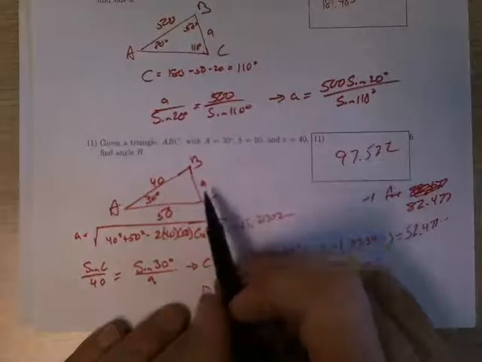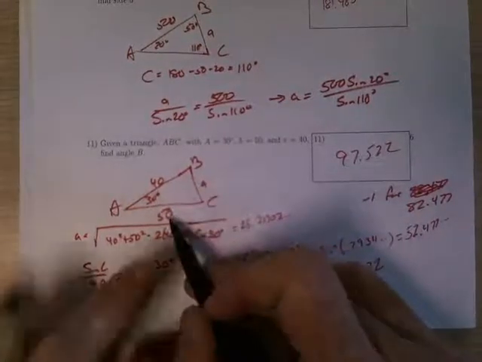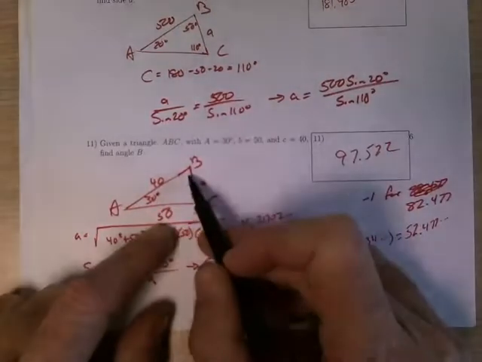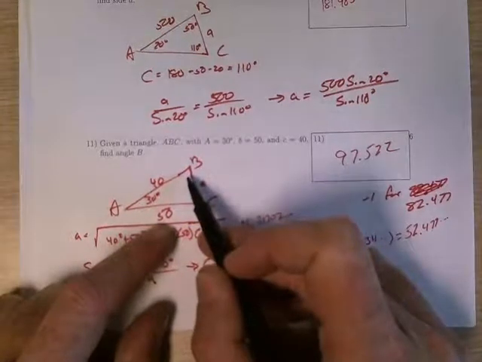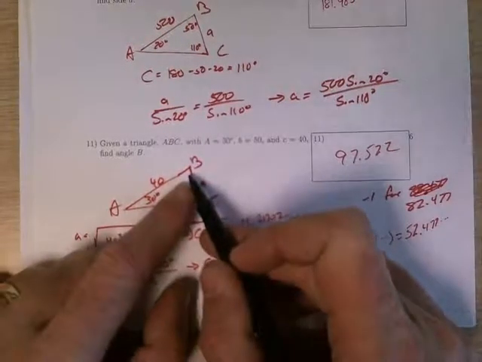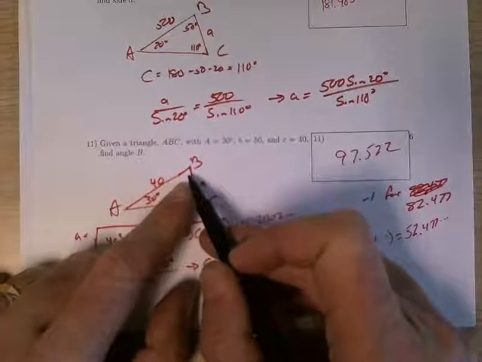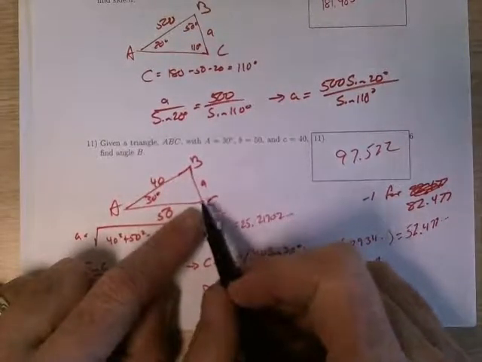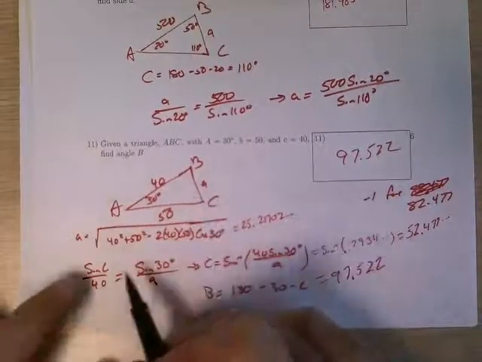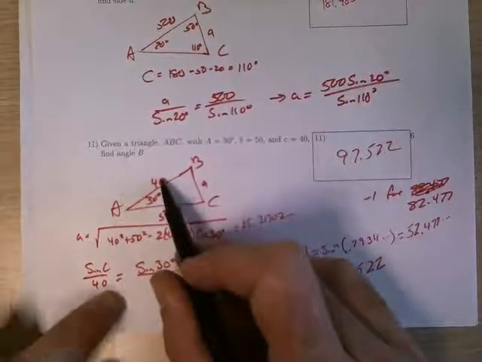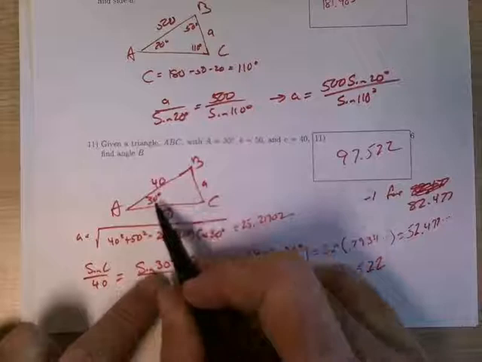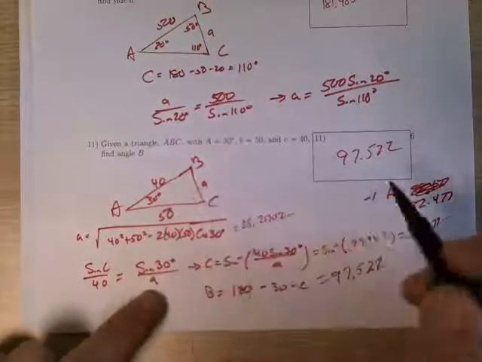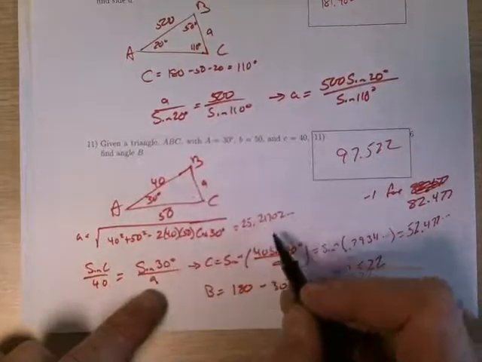The three sides that I know, 25, 40, 50. 50 is the biggest one, so the angle opposite it is the biggest angle. That's the one that the law of sines might get wrong, and does get wrong. So solve for angle C. Sine C over 40 is sine 30 over A. A was known as 25 point whatever.